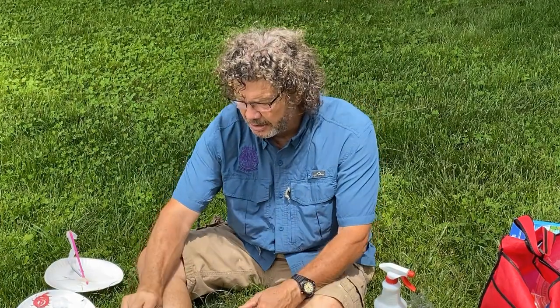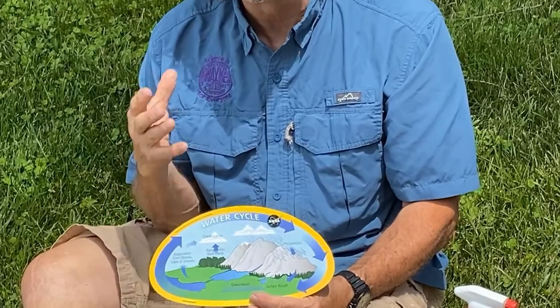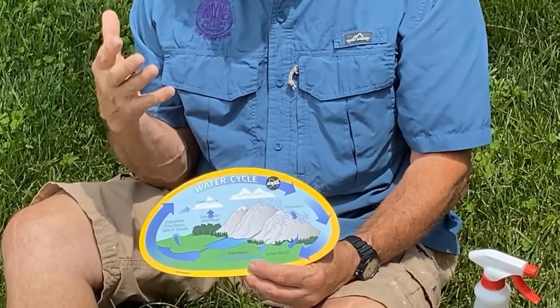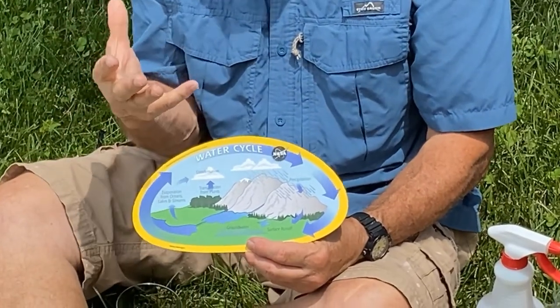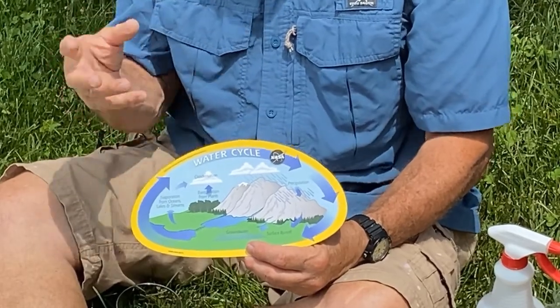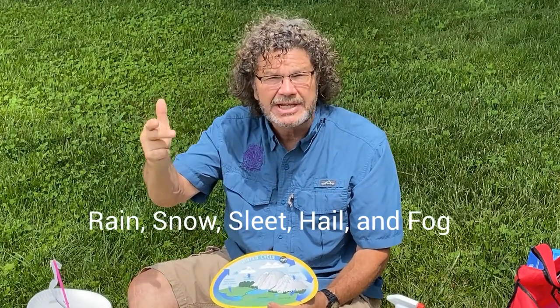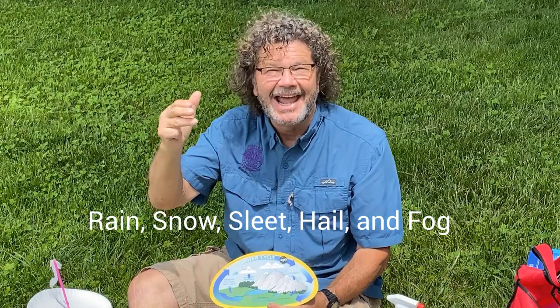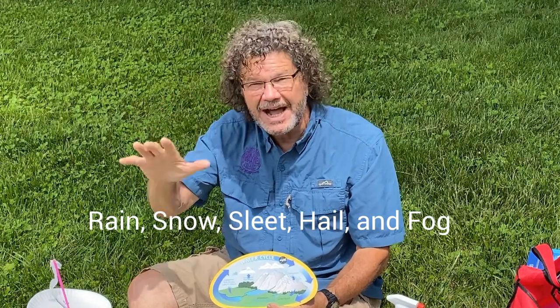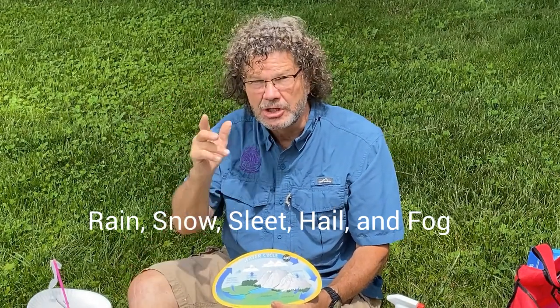So the first thing we'll talk about is the water cycle, because it's the sun that drives all of our weather. It's the heat from the sun that causes liquid water to evaporate, go up into the sky, condense in clouds, and then fall as precipitation. And you know the 5 types of precipitation that we studied. There's rain, snow, sleet, hail, and fog. Those are the 5 types of precipitation to look for.